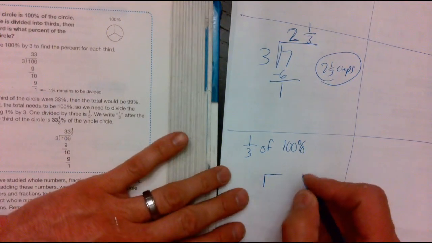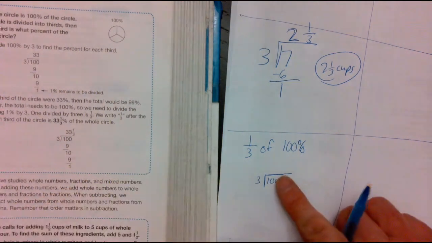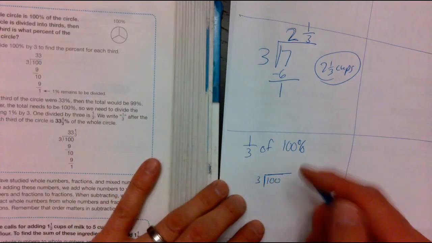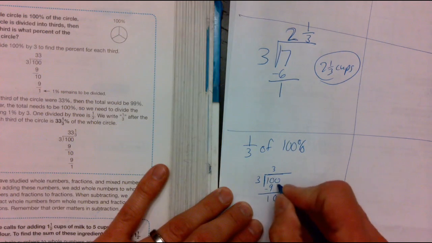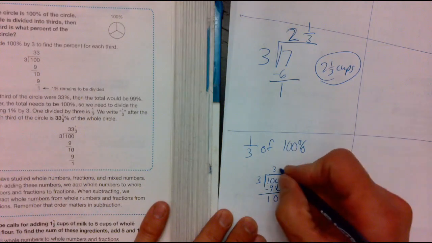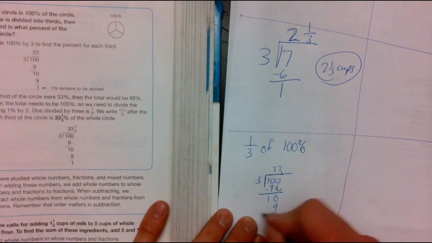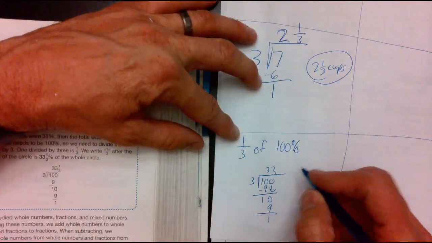So we're going to take this one, and we're going to take 100 and divide it by 3. How many times does 3 go into 10? 3 times. 3 times 3 is 9, and when you subtract, you get 1. Bring down the 0, you get 10 again. How many times does 3 go into 10? Same answer, 3. 3 times 3 is 9, and 1. You know, this problem would go on forever and ever with the same 3, 3, 3 repeating. You'll learn about repeating numbers next year.